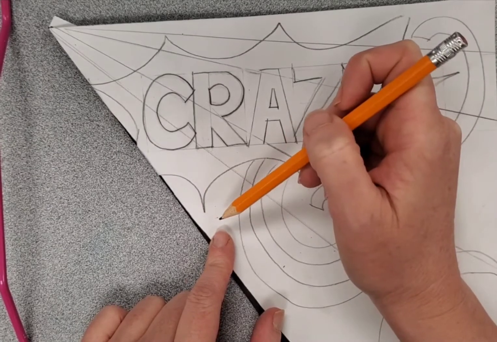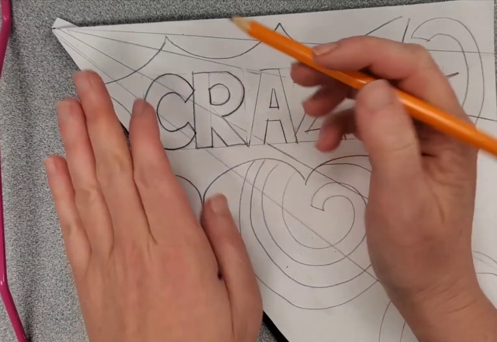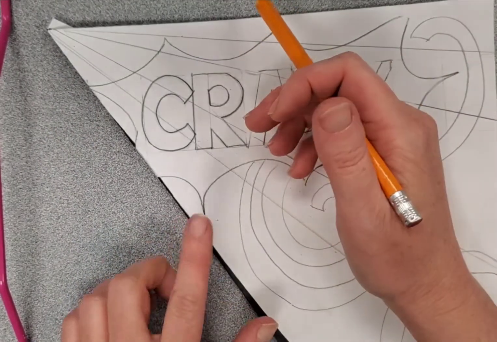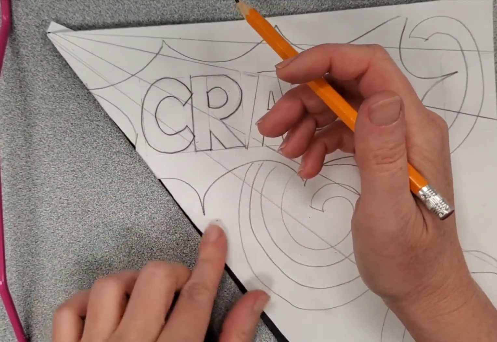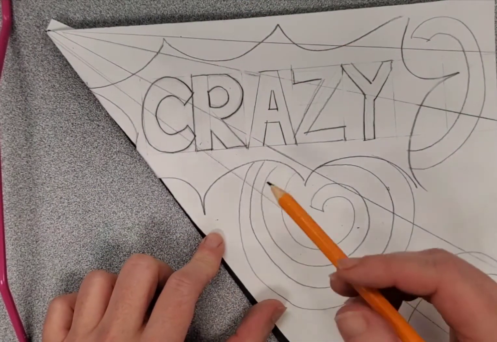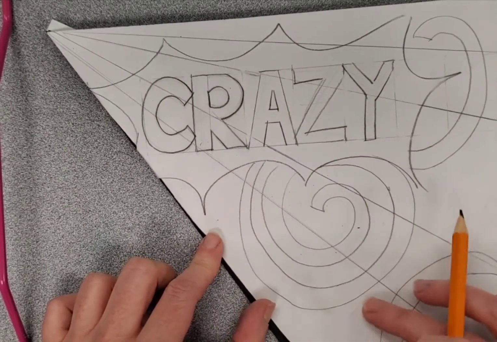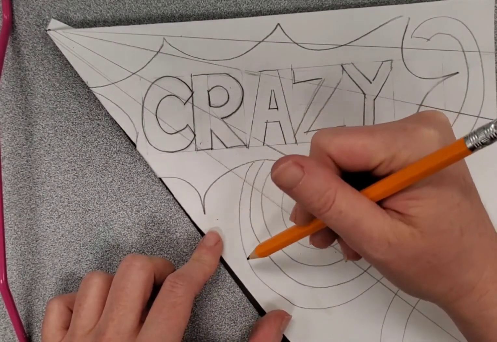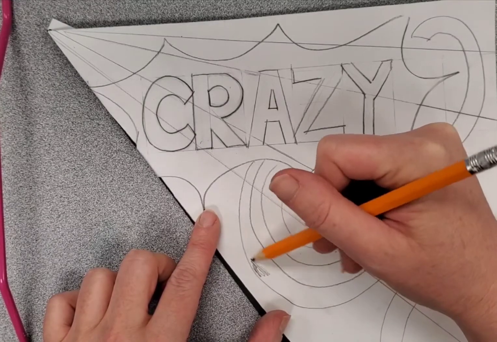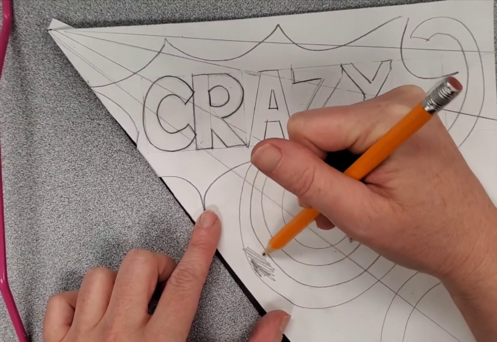Let me share an example. Once you have this all sketched out, my last background section happens to be black. So I know that this next section is going to be white. So this background section here is white. What that means is anything that cuts into that section is going to be black.